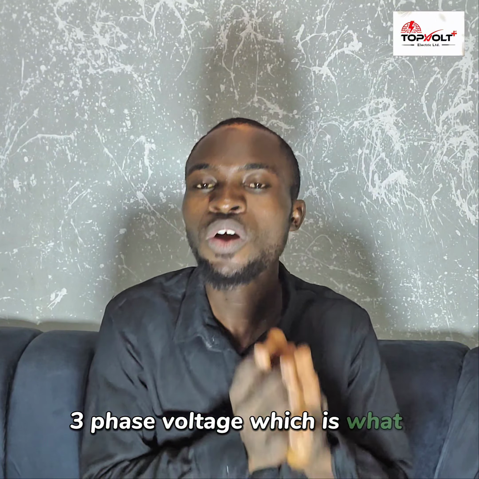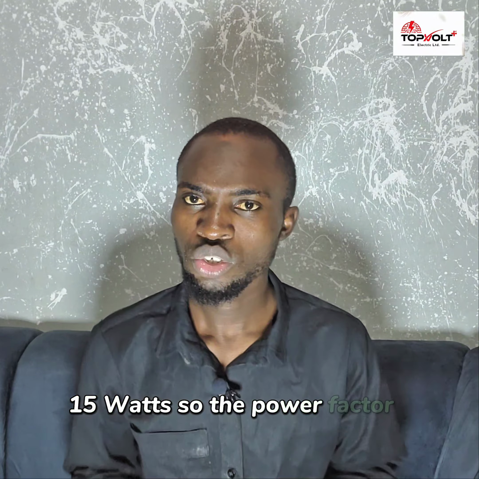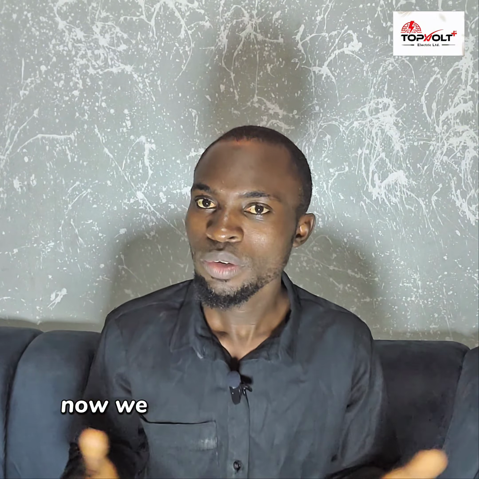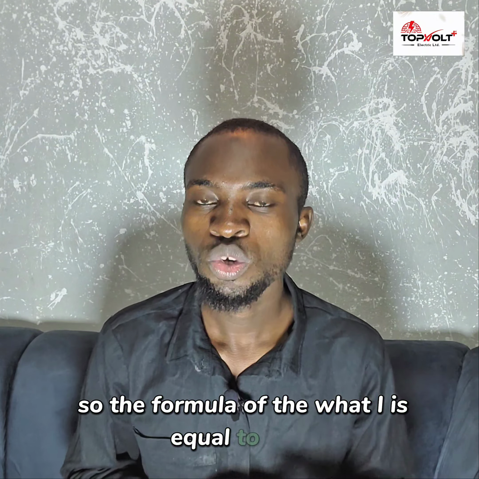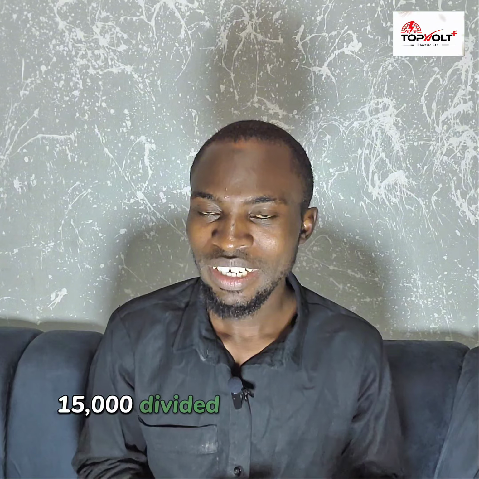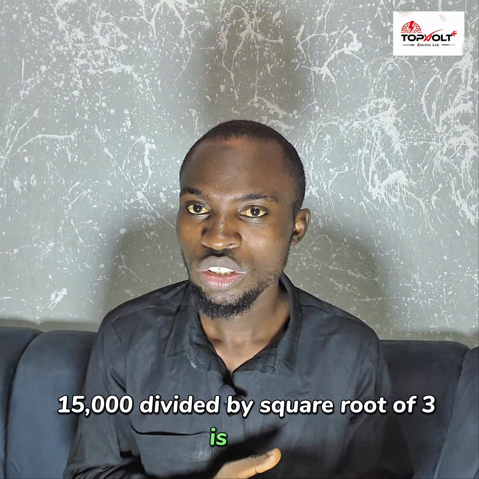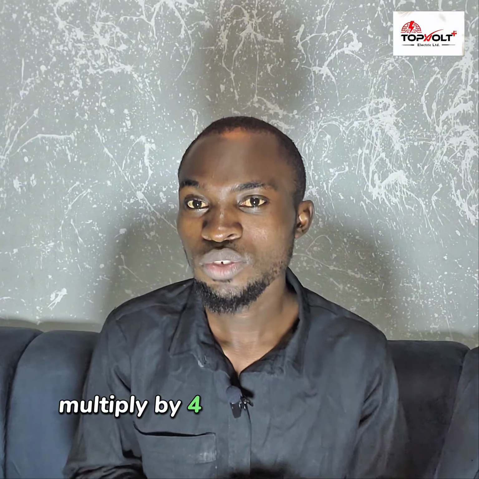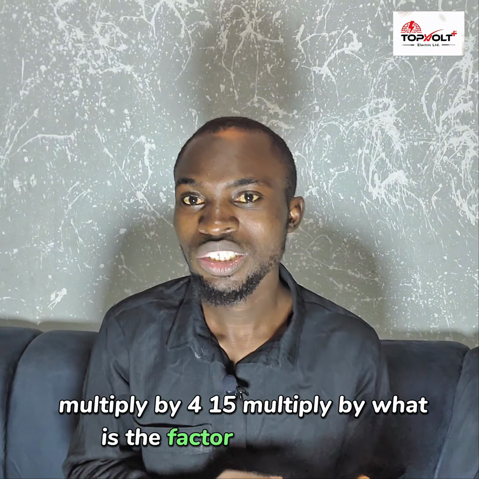So we are using 3-phase voltage, which is 415 volts. So the power factor is what? Let's assume that the power factor is 0.9. Now you have the power factor to be 0.9. So the formula will be: I is equal to 15,000 divided by square root of 3, which is 1.732, multiplied by 415, multiplied by the power factor, which is 0.9. So the answer will be what?